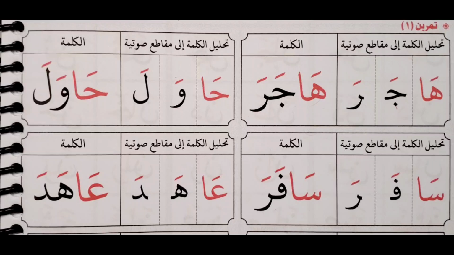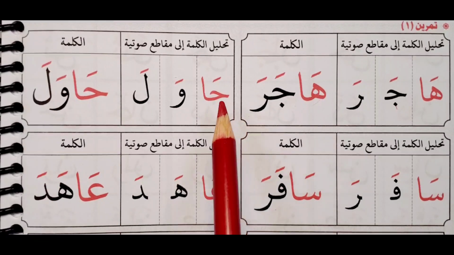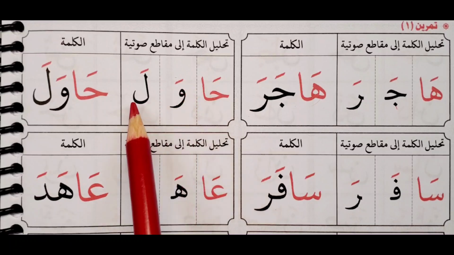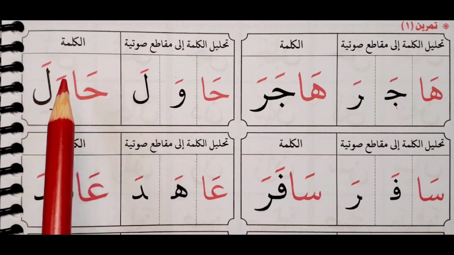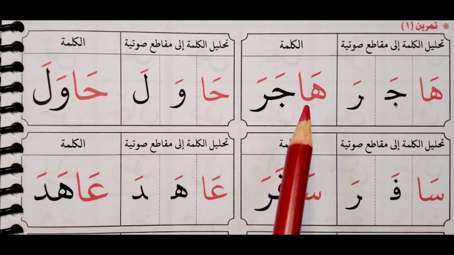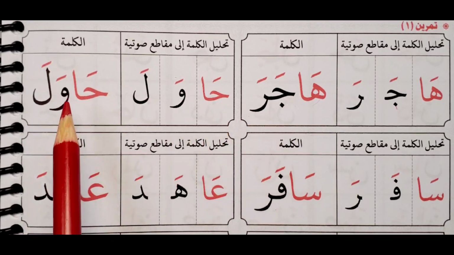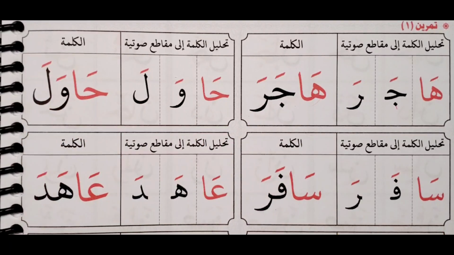Ha, not too long. Don't say ha like somebody here. You know yourself. Ha, wala, ha, wala. Okay, so you see this one, ha, jara, ha, wala. Then look at this one, sa, fa, ra, safara, safara. This is how it looks like. Sa, fara, sa, fara. Easy peasy.